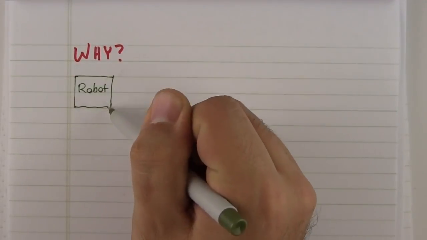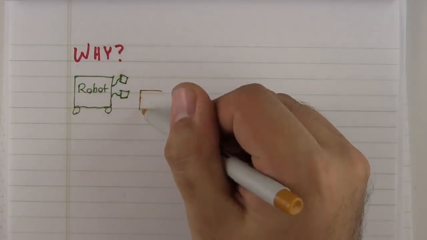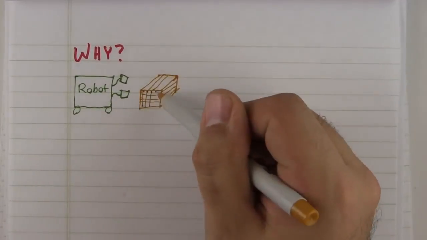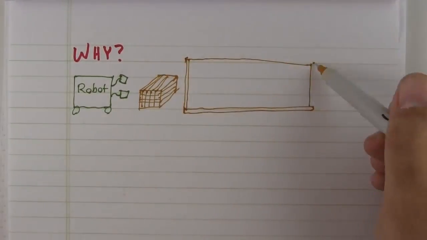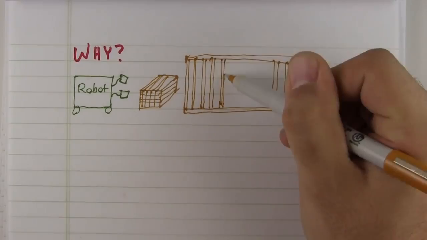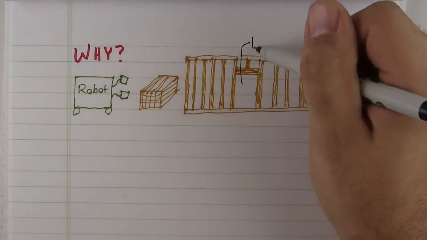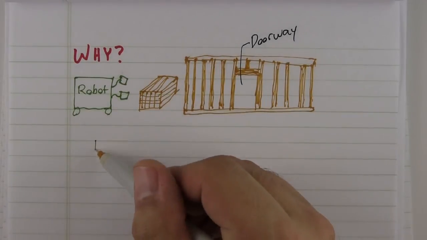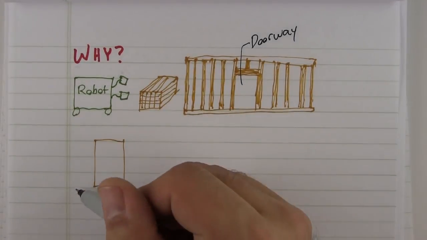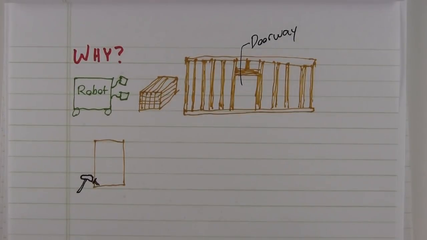But why should we inject dependencies in the first place? Let's imagine for a minute that you're programming a house building robot. You start with a pile of lumber and you program it to start building walls. Then, when you get to a doorway, what do you do? Do you program it to build a custom door out of raw materials each time?